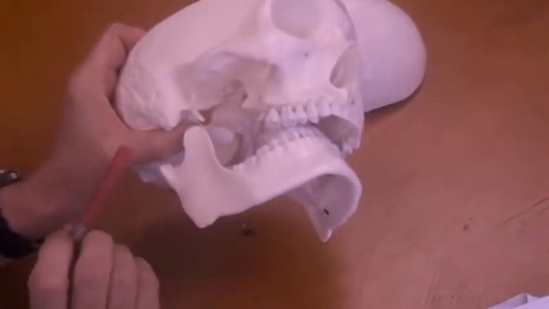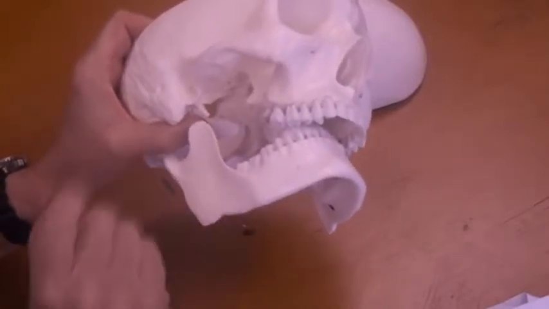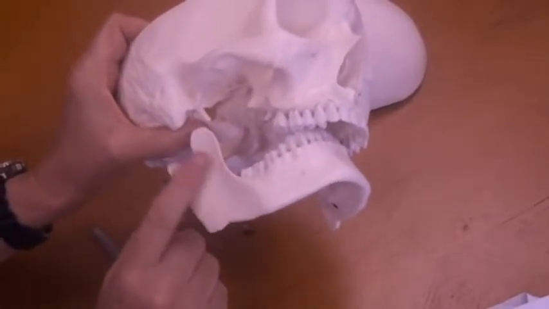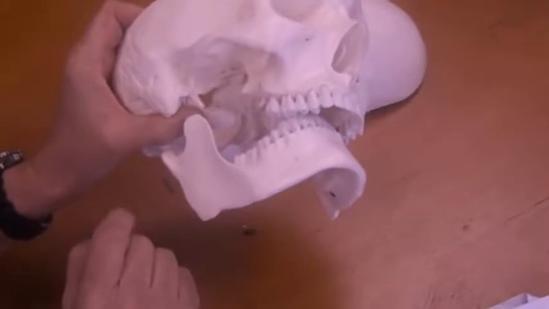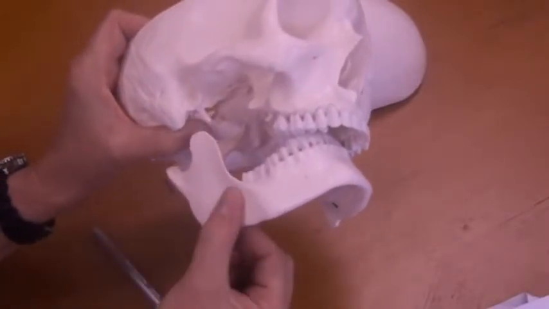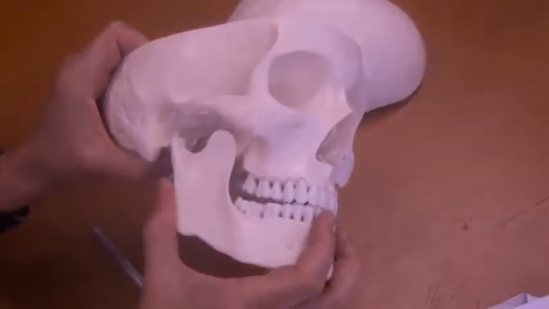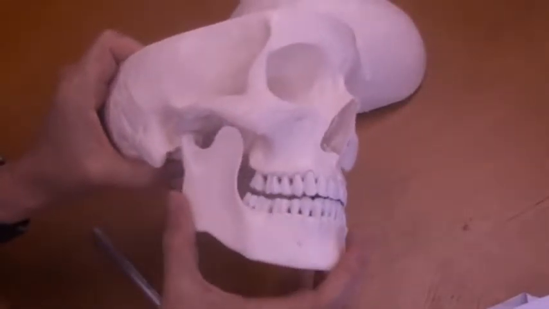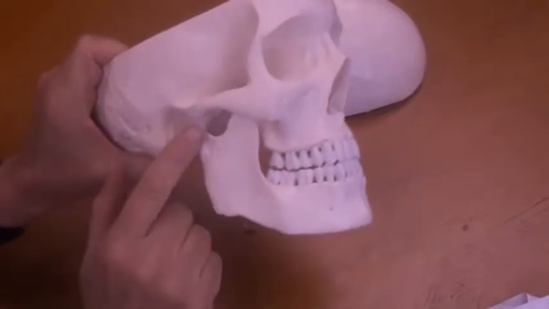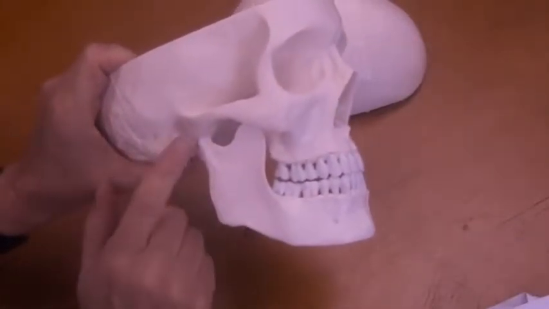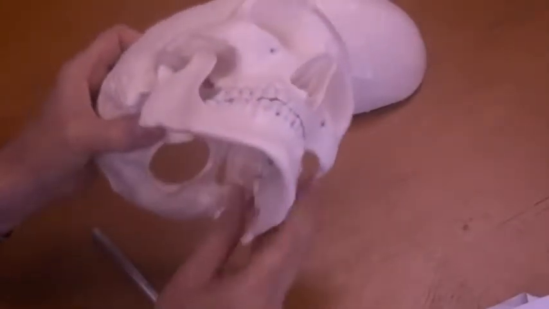This is the mandibular fossa, and this is the area that forms a joint with the condylar process of the mandible, the lower part of your jaw. It fits right in here perfectly and creates kind of a hinged joint to create your TMJ or your temporomandibular joint.